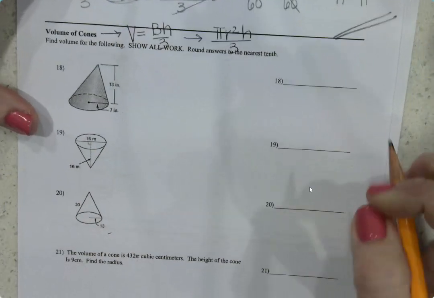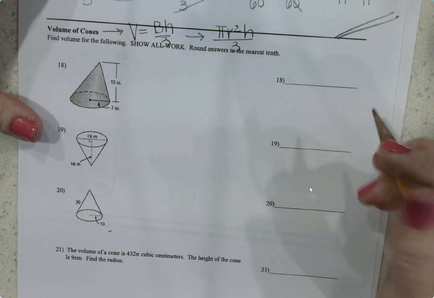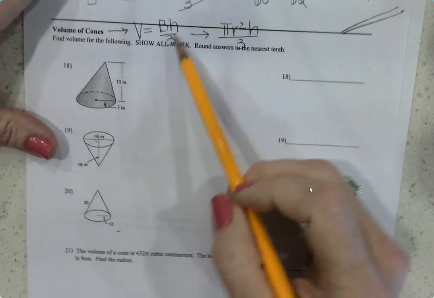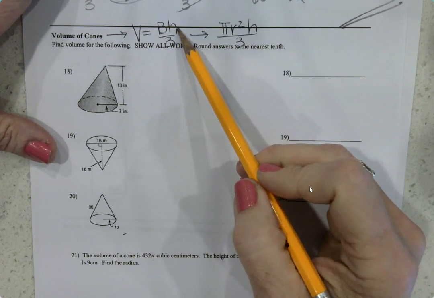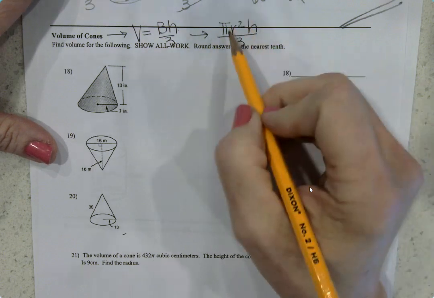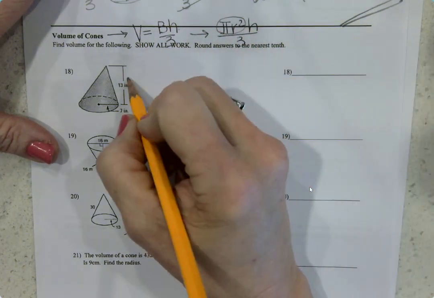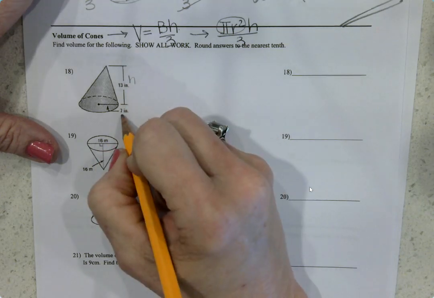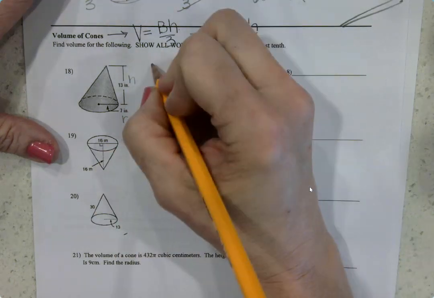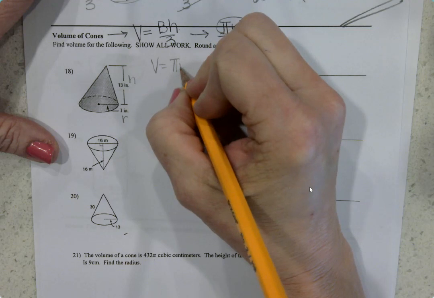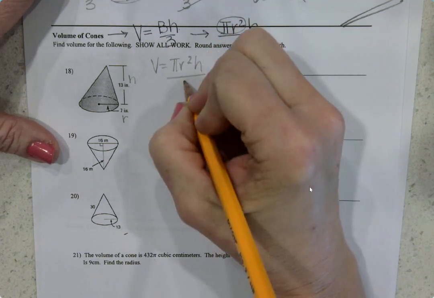Okay, so video 3, we're on to volume of cones. So volume of cones is the area of the base times the height divided by 3. Remember that the area of the base is pi r squared. Okay, so this is my height, this is my radius. So volume is pi r squared h divided by 3.